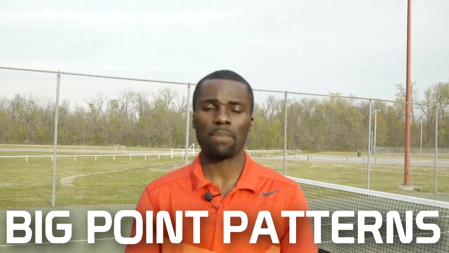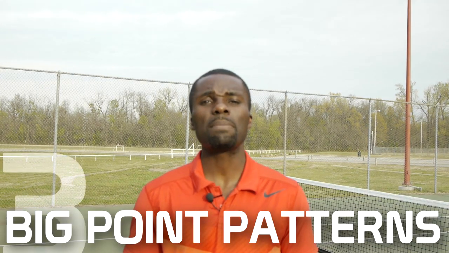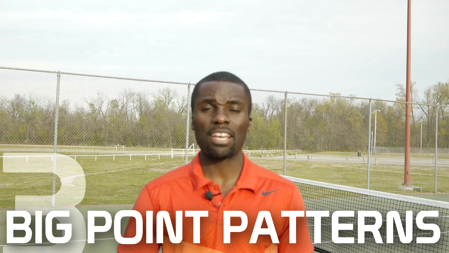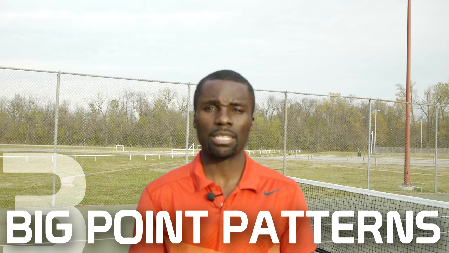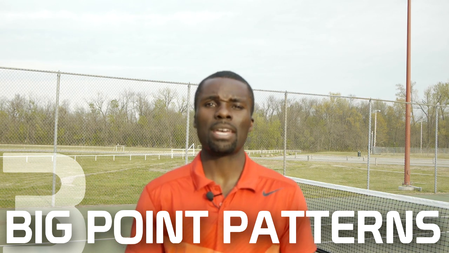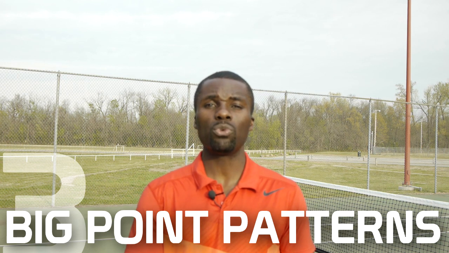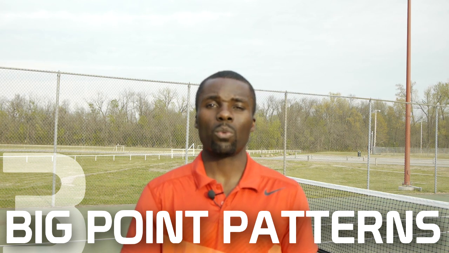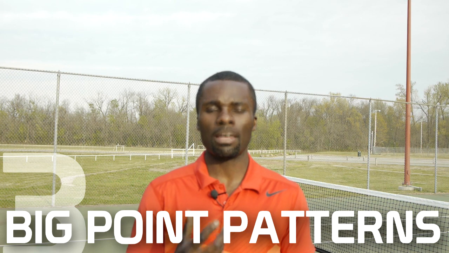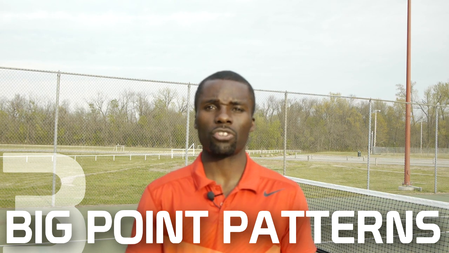And finally, I have my big point patterns. An example of this might be serving out wide to their strength and then going inside out to their weakness. The reason I might use this on a big point is because I'm opening the court up to their weakness and I'm making them move, which adds an added level of difficulty for them to come up with a shot. Remember, the last thing you always want to keep in mind is that all these patterns are based on matchups. How can you use a matchup of your strength to your opponent's weakness?